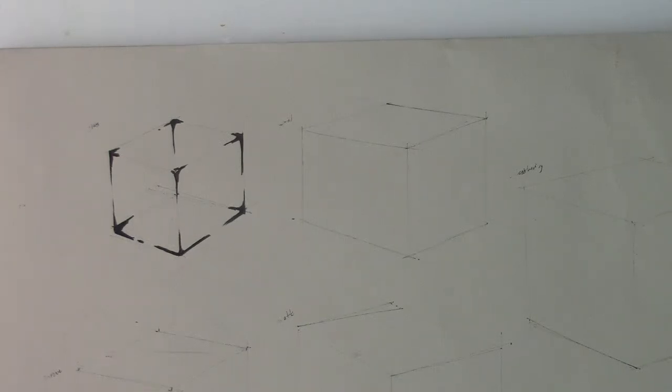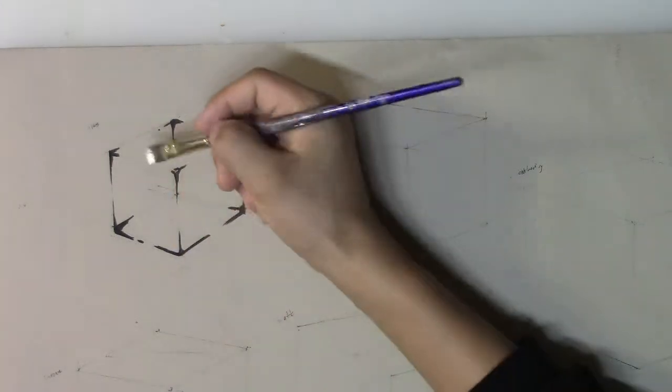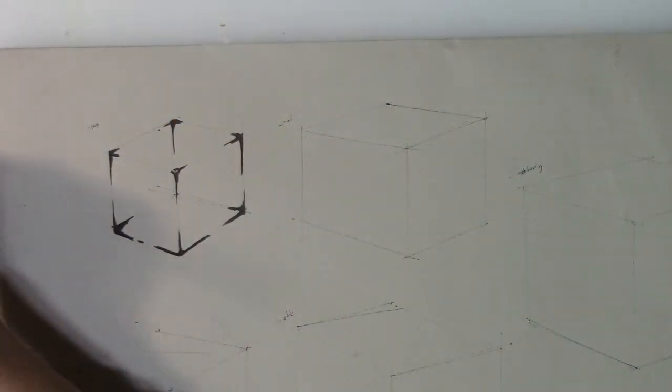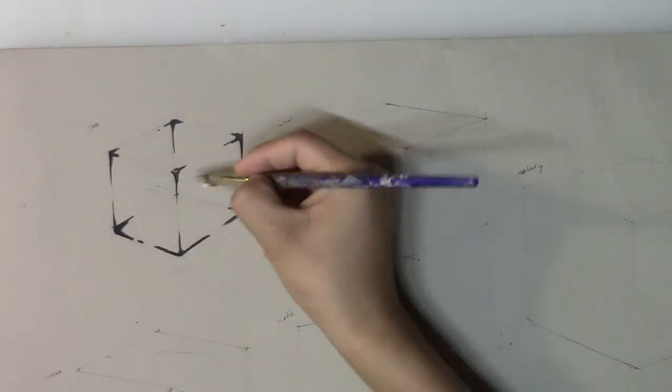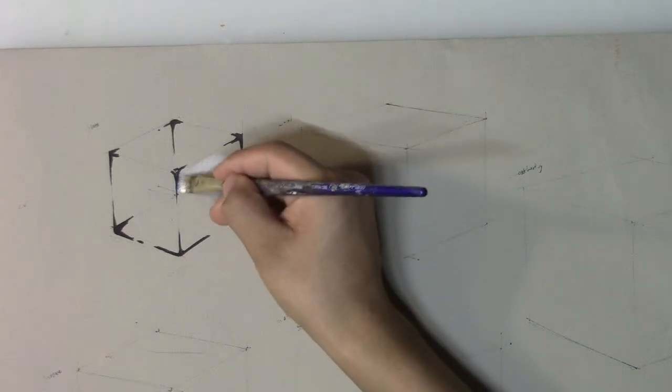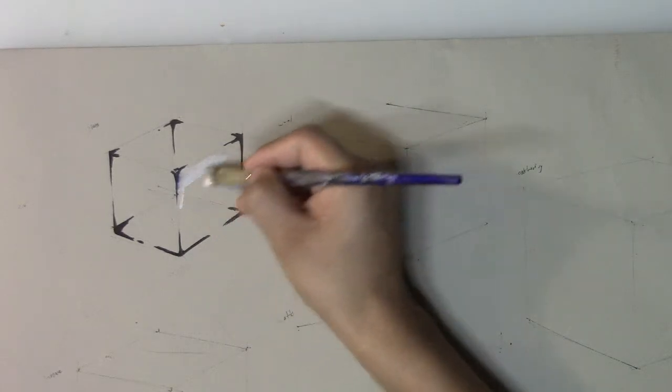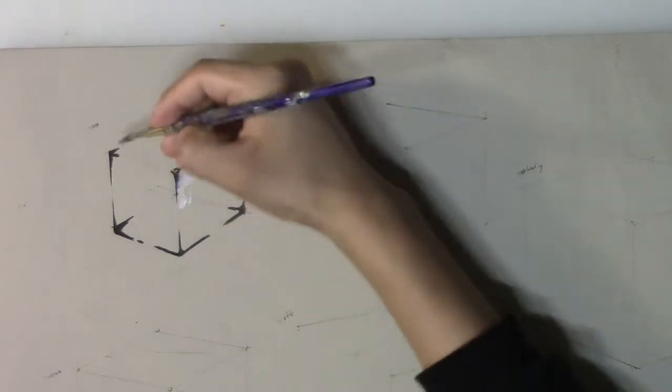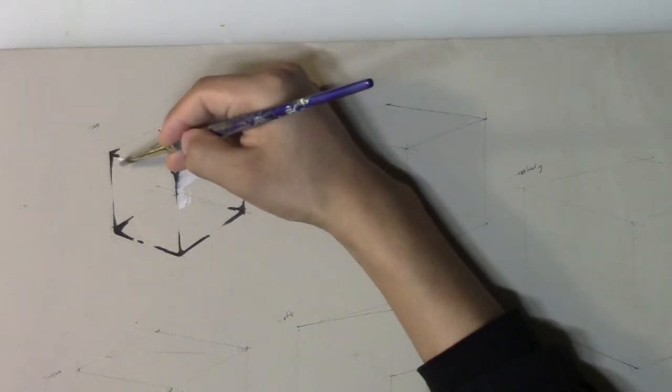I'm also going to start putting a little bit of white gouache to create hints of reflection, hints of bright light literally bouncing off the glass, right? These are elements that students should consider, as they will be part of the sketching values, sketching information, and sketching technique.